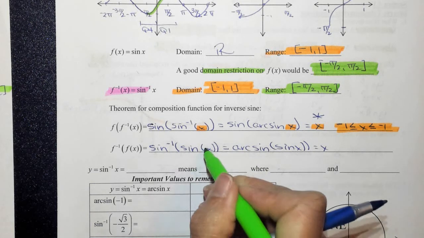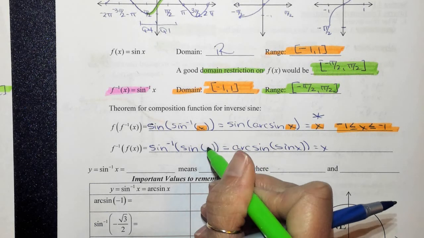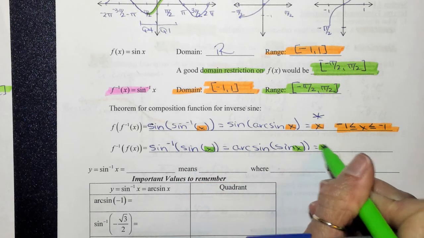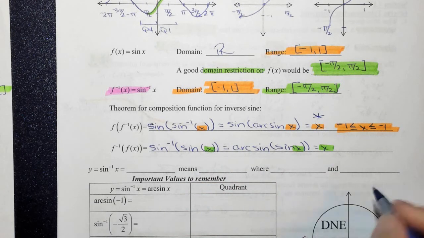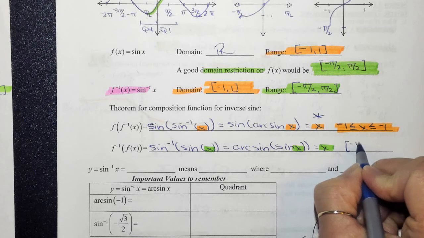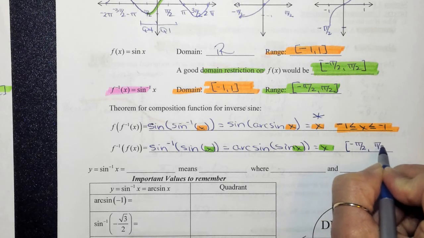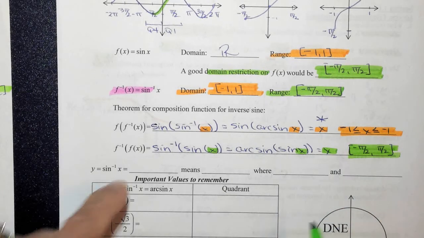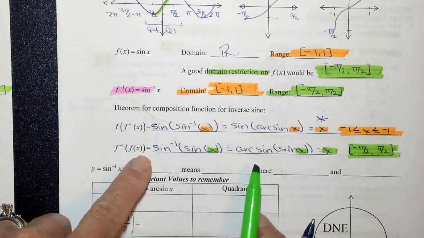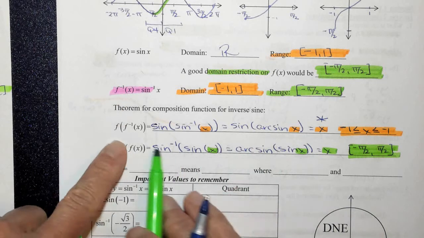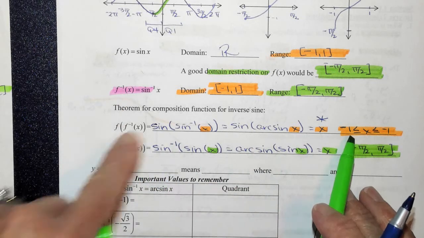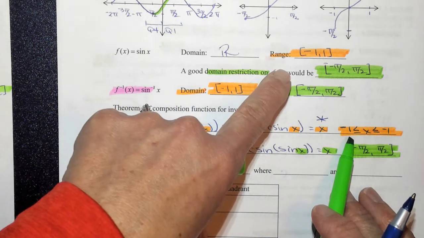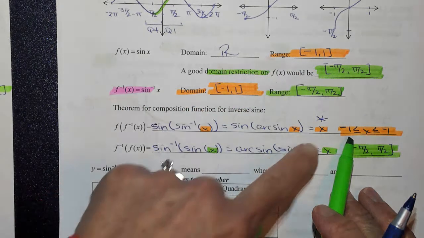That's why I'm color coding. This has to be the original, which is negative pi over 2 to pi over 2. So when your inverse is on the outside, this is going to be your range's restriction. When your original is on the outside, it is the range restriction for the original. Take a look.